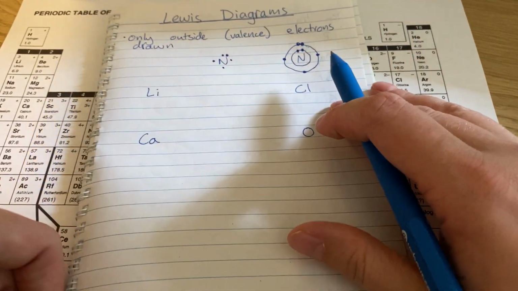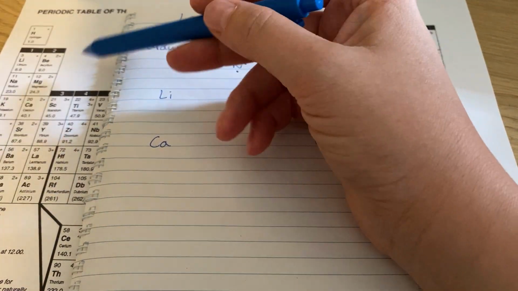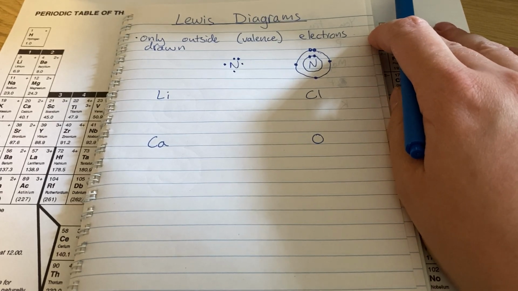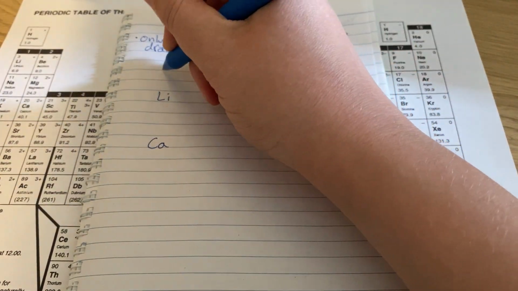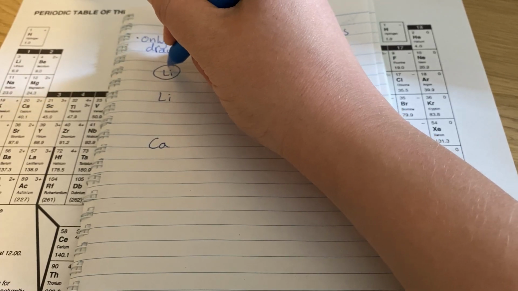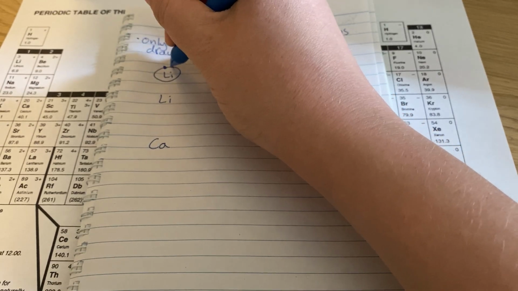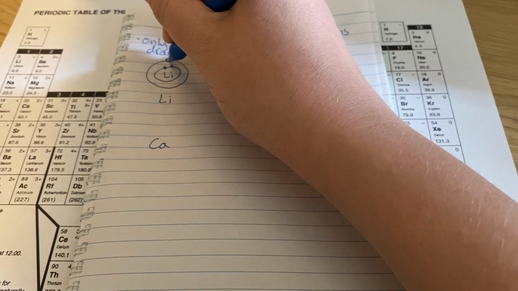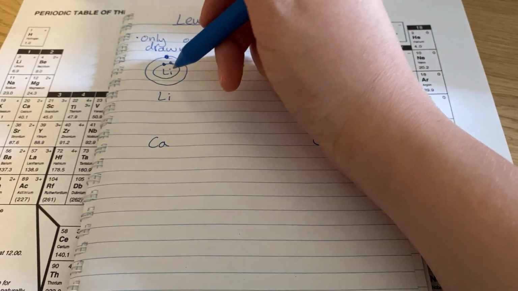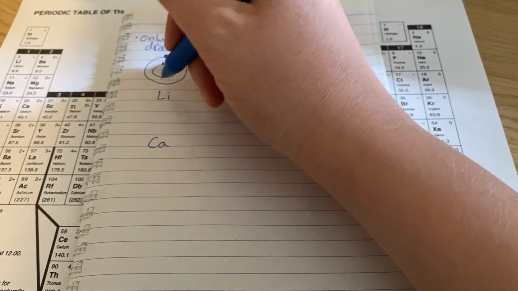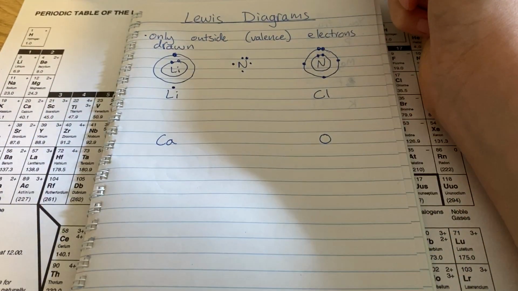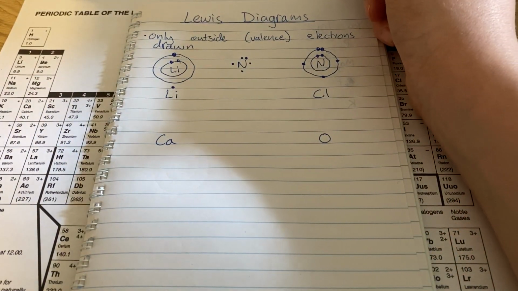So here's lithium. Lithium is in group 1, so it has 1 valence electron. You could also think of it as, if we were drawing it as a Bohr model, it would have 3 electrons. So 1, 2, 3. Obviously, if you have to draw a Bohr diagram to draw a Lewis diagram, it's not worth it. Just draw the Bohr one, that's fine. I'll let you draw either. But I like a Lewis diagram because you would just draw 1 dot, 1 electron.